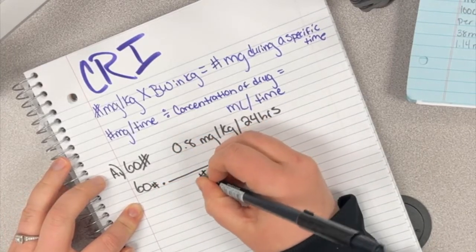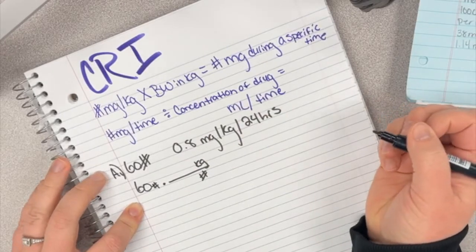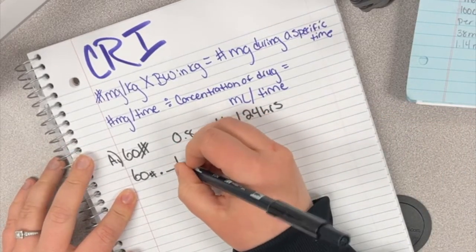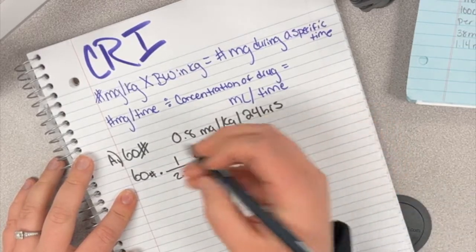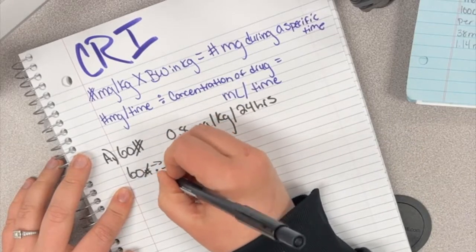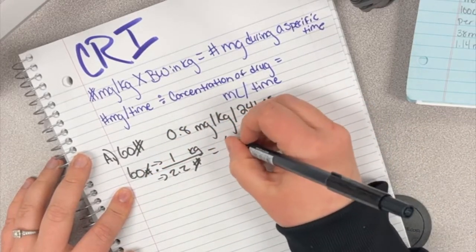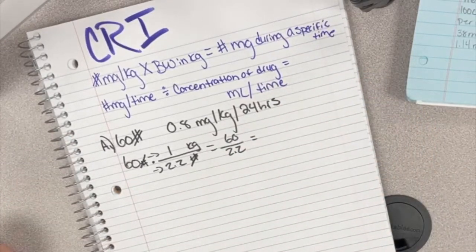We're going to put our pounds on the bottom because we want rid of those, our kilograms on the top because that is our goal unit. So for every 1 kilogram, which is the larger unit, we're going to have 2.2 pounds. Our pounds will cancel out. We will multiply straight across, giving us 60 divided by 2.2 is going to equal our body weight in kilograms. So take your calculators out. Let's do that math.